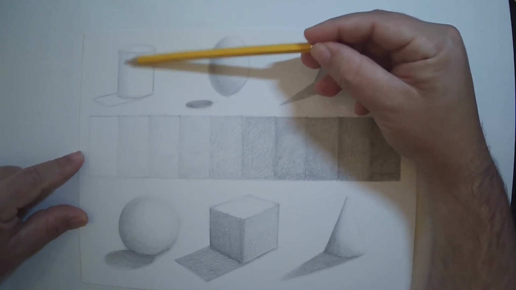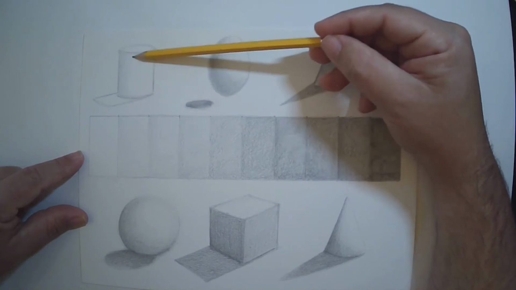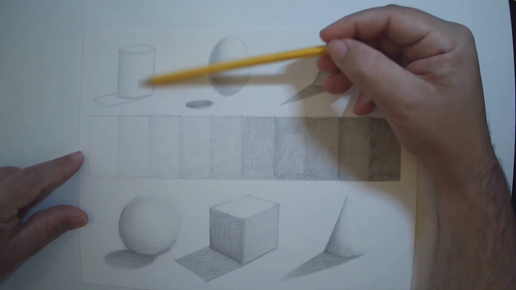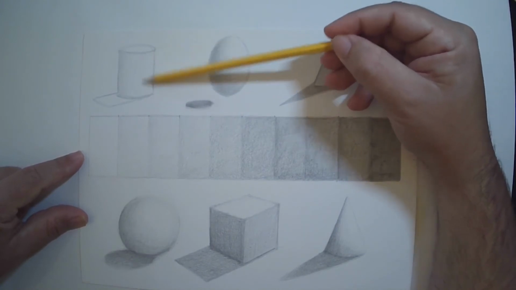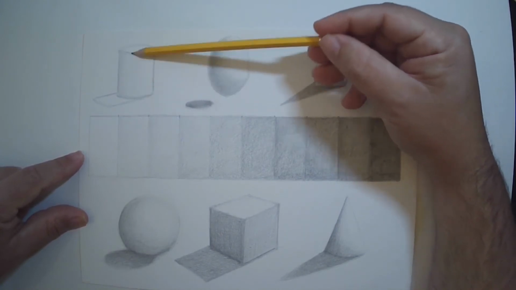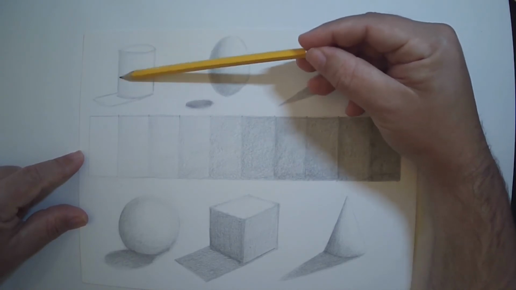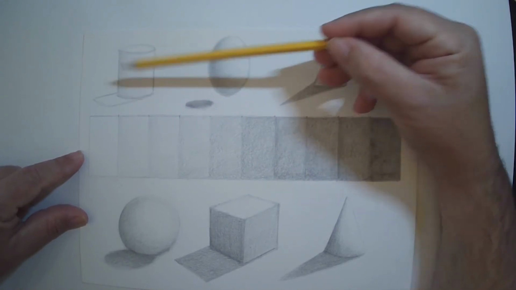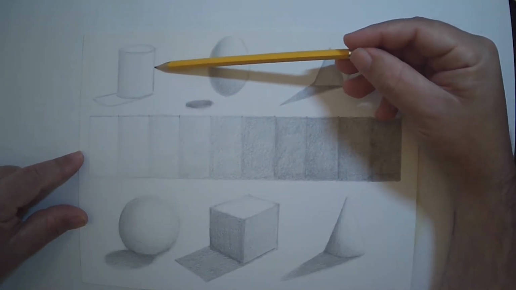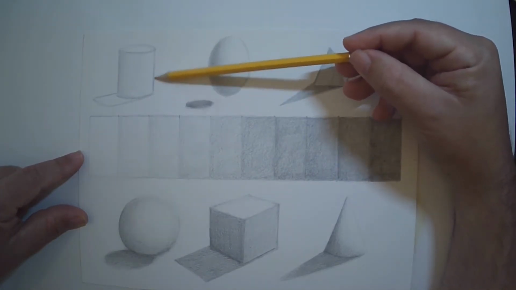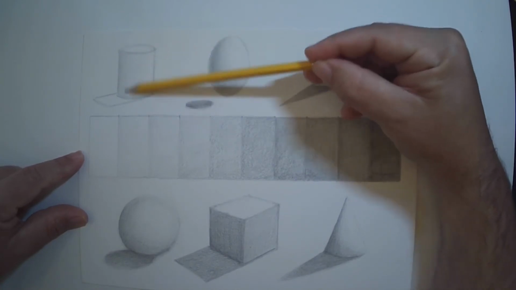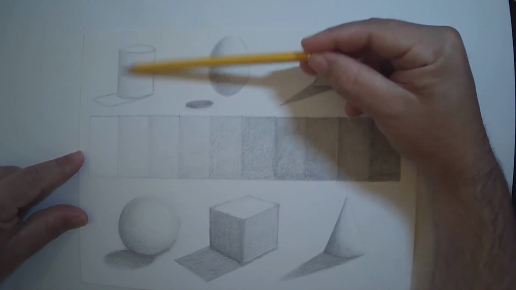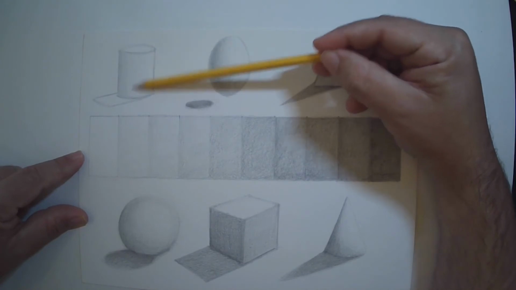So light little circles, we're going to slowly build. I'm going to apply less pressure as I get to the end because that's where my light's hitting and that's where it should be the lightest. And I'm going to keep going back and darkening it up on the edge here. I might go back with my eraser later. In fact, I'm going to, and I'm going to lighten this line up a little bit. Okay, as you can see, it's a slow build. We don't want to rush.